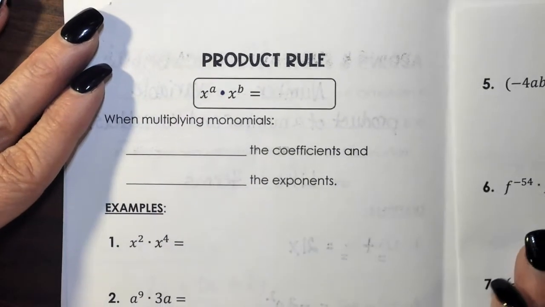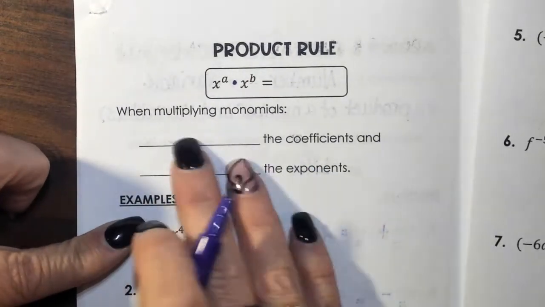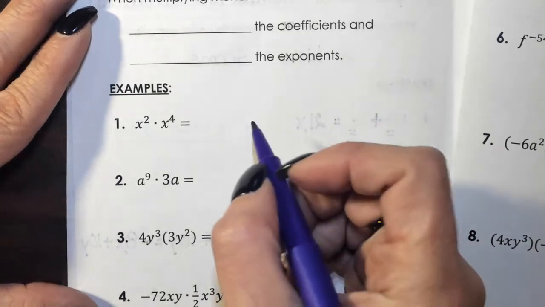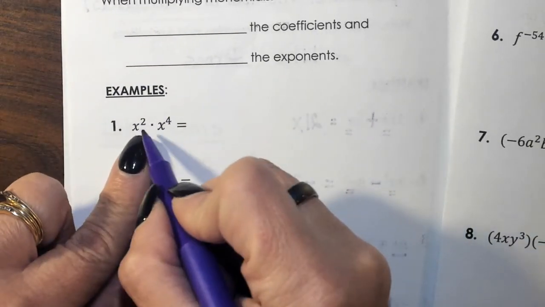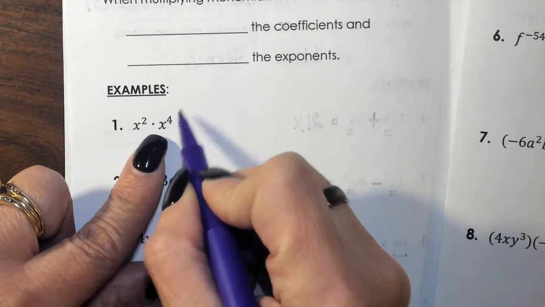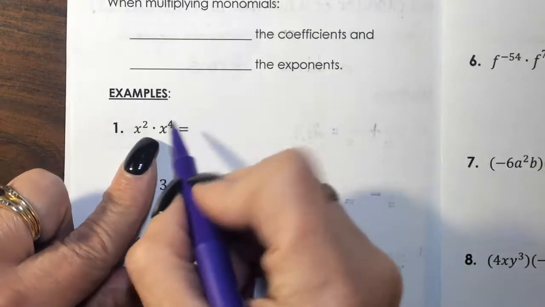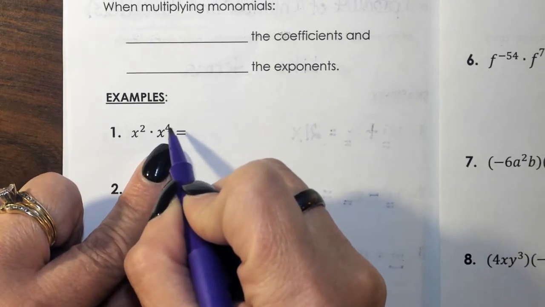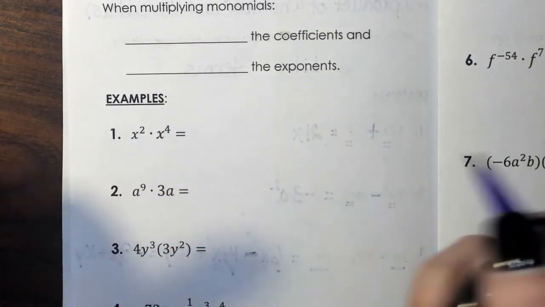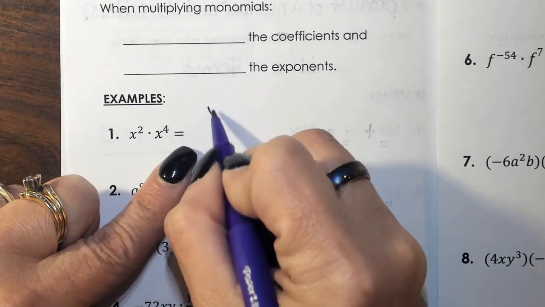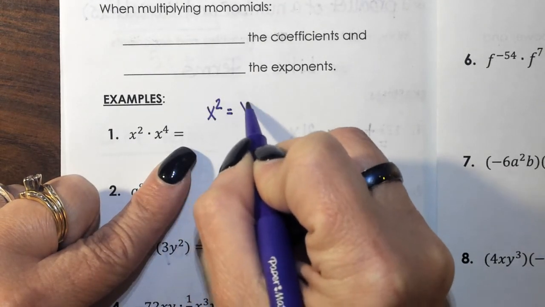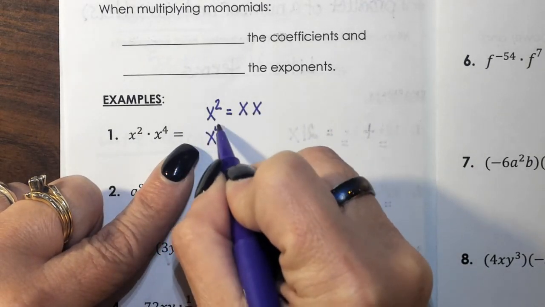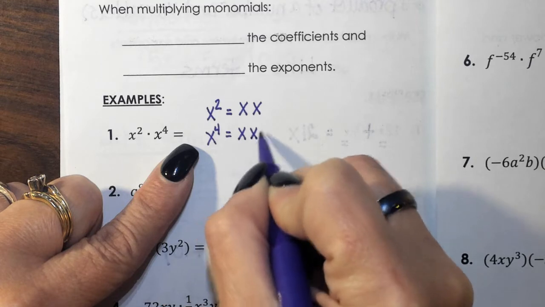All right, so here's what we're going to do. I know that this right here should be filled out, but I'm going to wait just a second. I want to see if you can figure out how to fill it out. All right, so x squared times x to the fourth. What that means is that you have 2 x's here and 4 x's here. So if I were to expand that out, x squared basically means that you have 2 x's. And if you have x to the fourth, that means you have 4 x's.